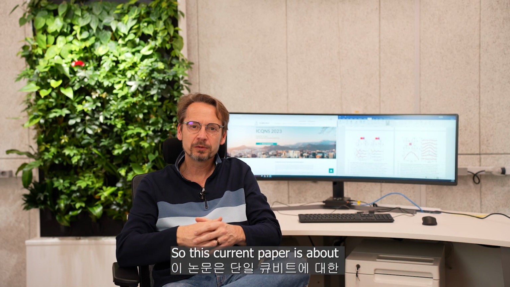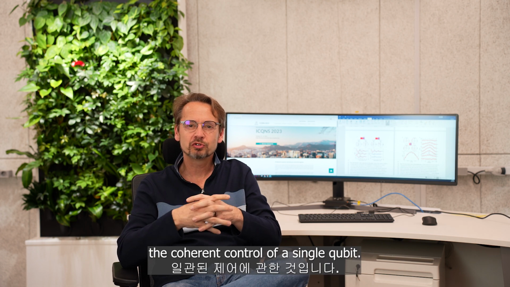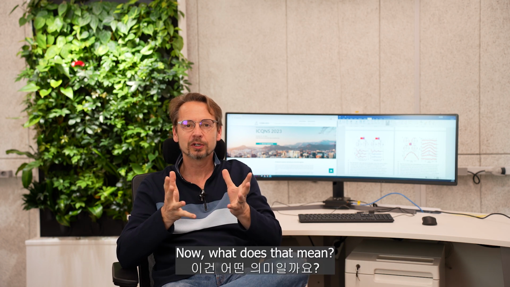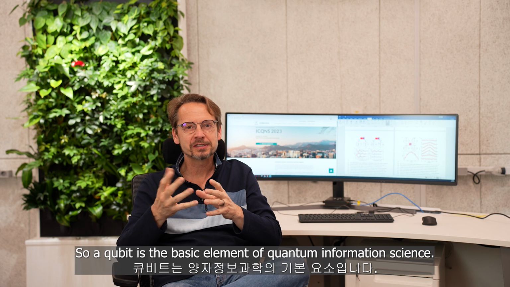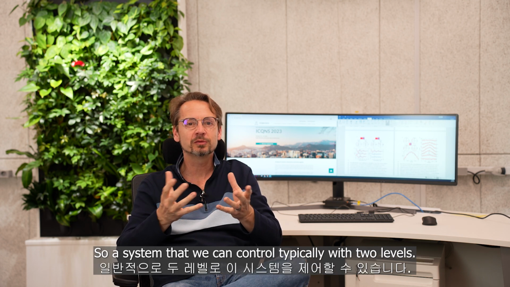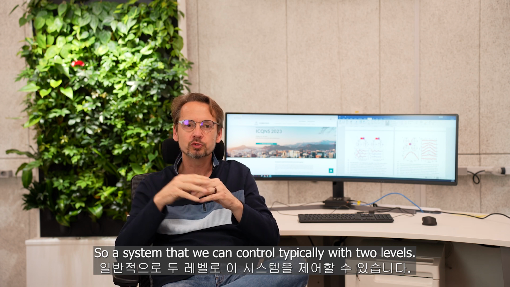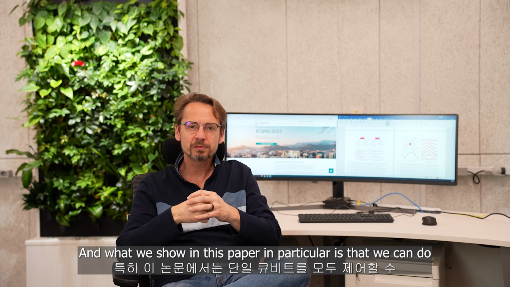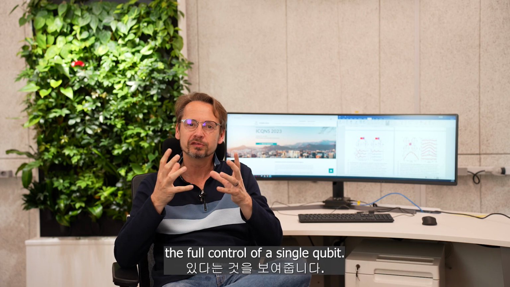So this current paper is about the coherent control of a single qubit. Now, what does that mean? So a qubit is the basic element of quantum information science. So a system that we can control typically with two levels. And what we show in this paper in particular is that we can do the full control of a single qubit.